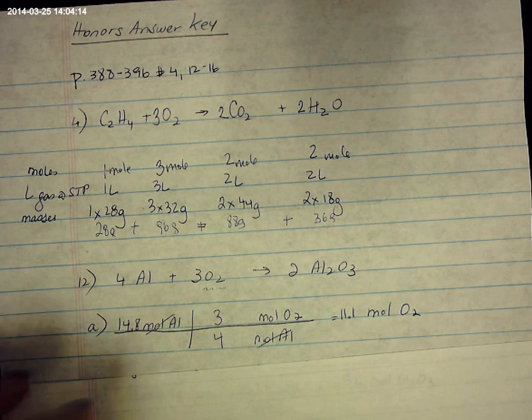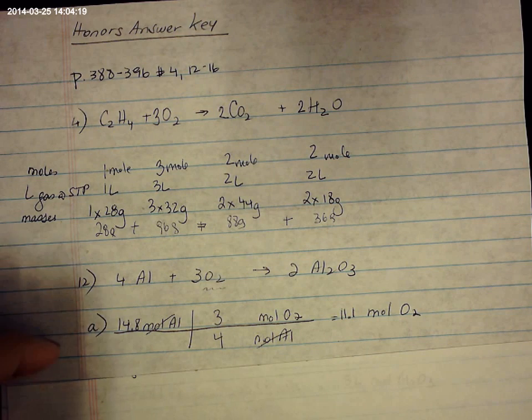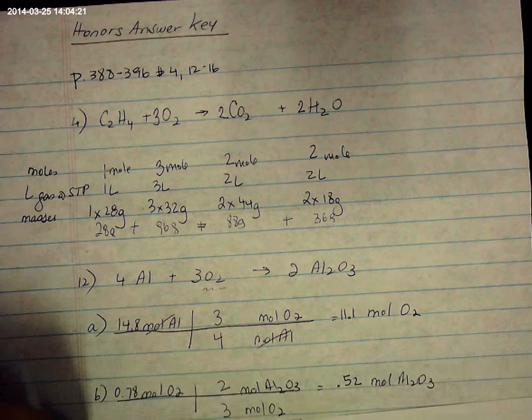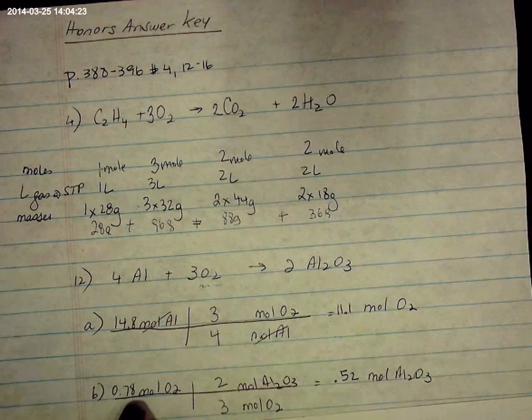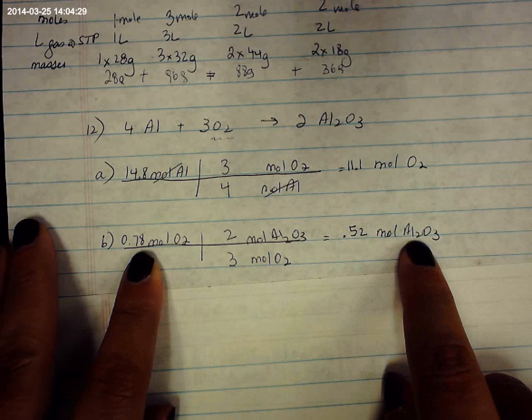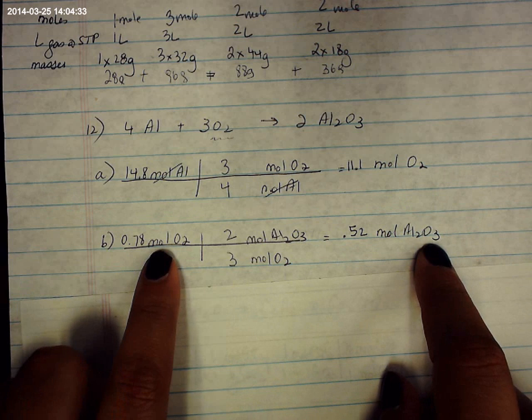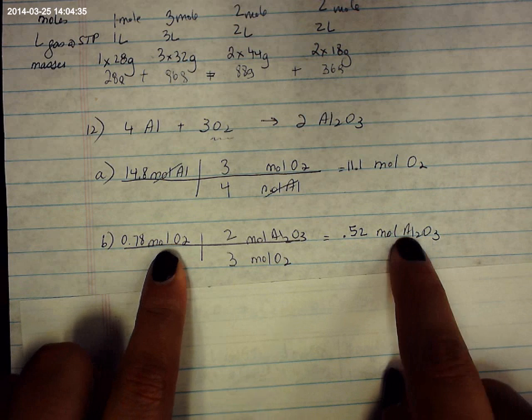For part B, they want me to calculate how many moles of aluminum oxide are formed from 0.78 moles of oxygen. So it's a very similar setup, but we have a new given. It's 0.78 moles of O2. It's a different substance that I want to go to. I want moles of aluminum oxide. But the nice thing about this question is that, again, I'm given moles, I'm ending with moles.